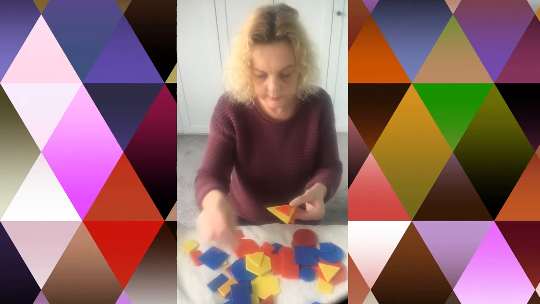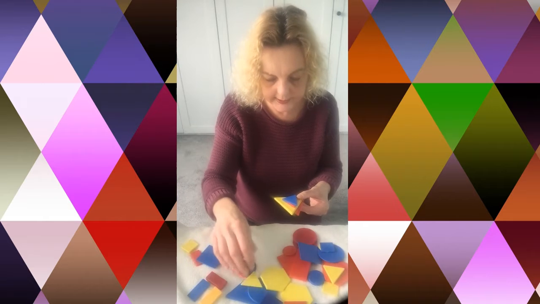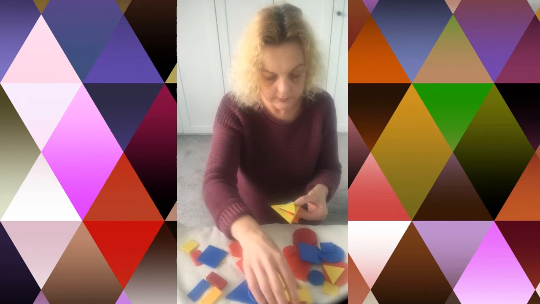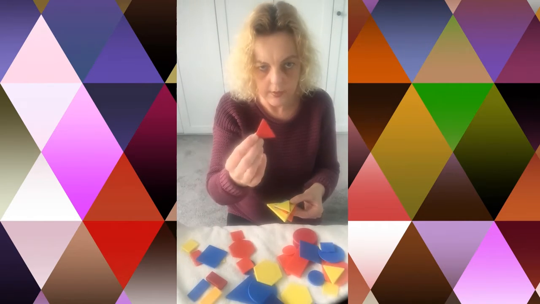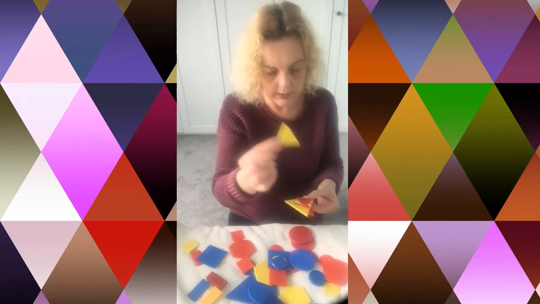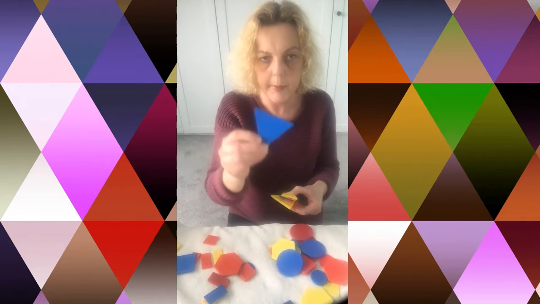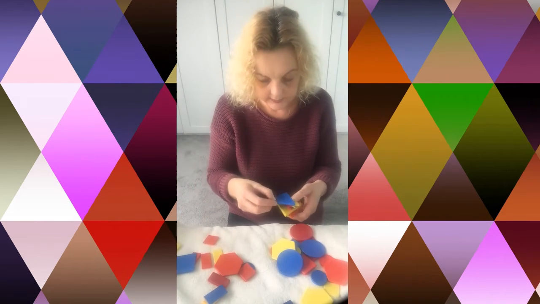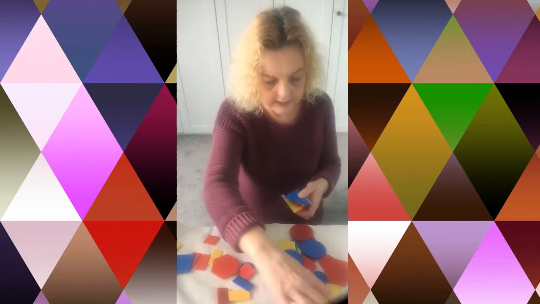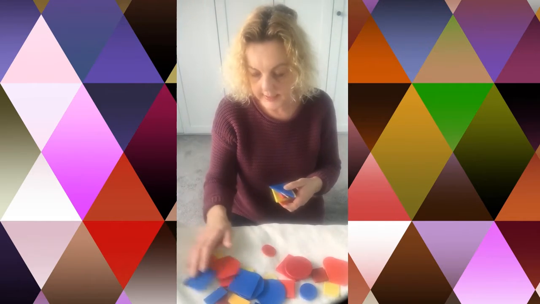There's a red one, a blue one. Can you see any more hiding here? There's one, another one, a yellow one. Are there any more? Oh, there's a big blue one there. Any more? Let's have a look. No, I can't see any more there. Let's push those shapes to the side.